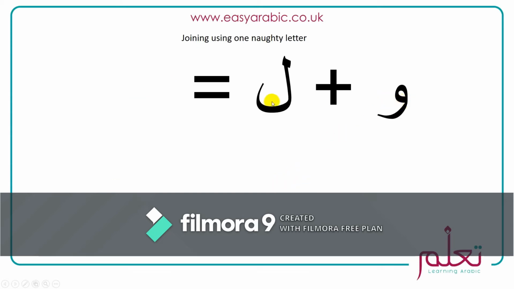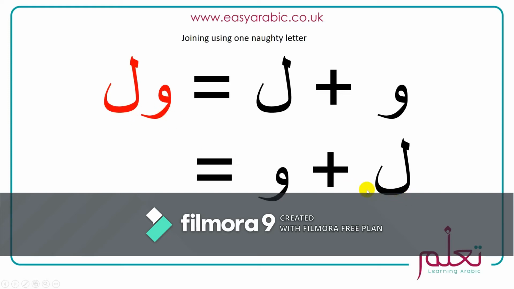We take the waw and the lam. Again, the lam comes after the waw, which means that when we join them together, they look exactly the same because the lam can't join onto the waw. And if we swap these two around, now the lam is before the waw, which means it can join. So just remember those 6 letters. If you're not sure, refer to the chart.